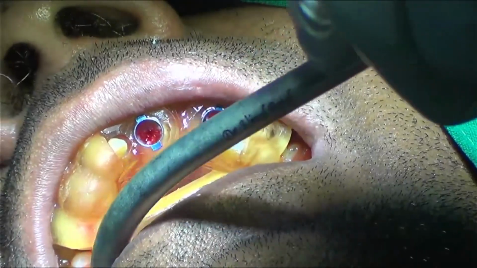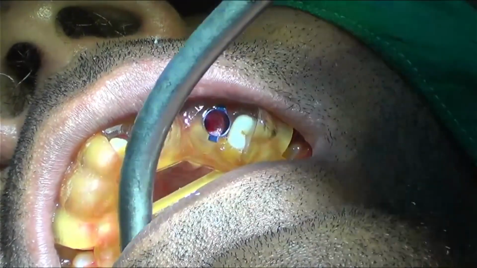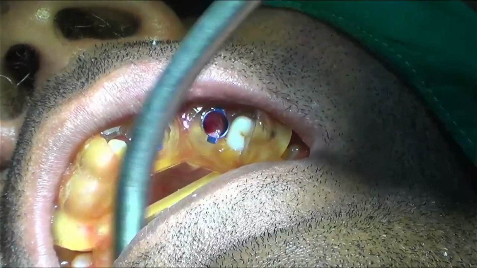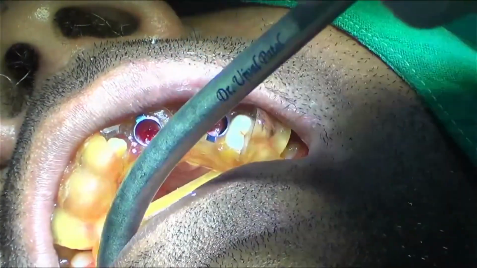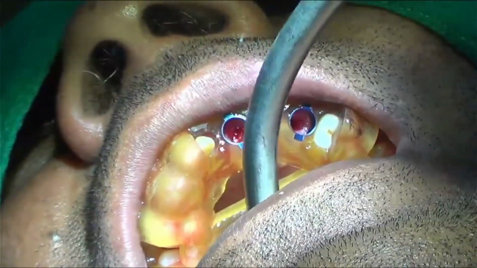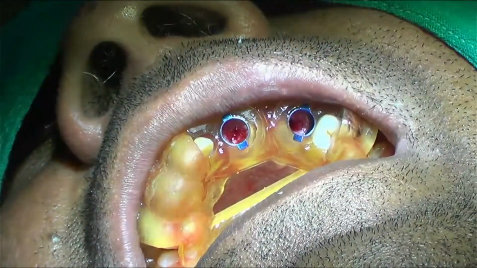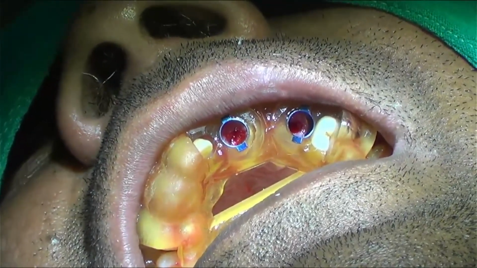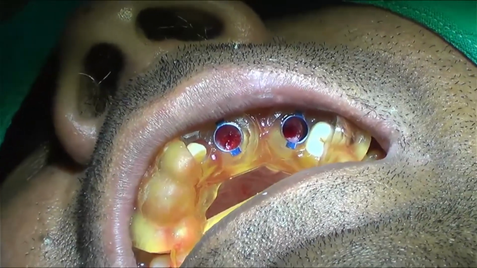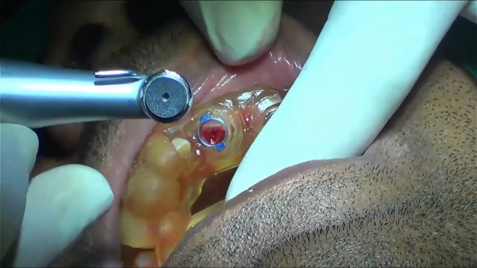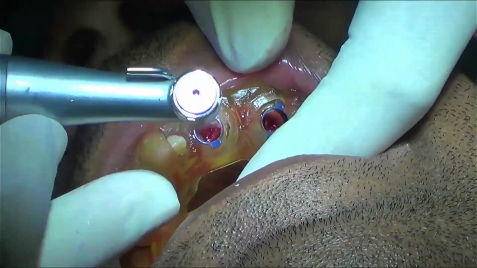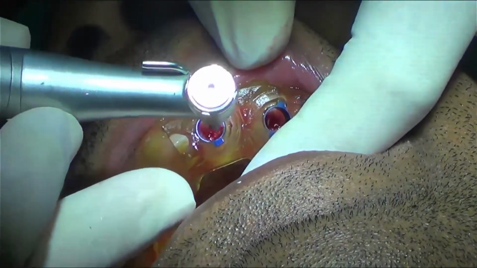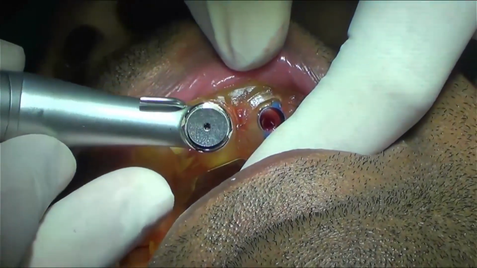After 2.7 into 5, it is 2.7 into 8.5. You see here, if I start my drill like this, then I can wobble and vibrate.